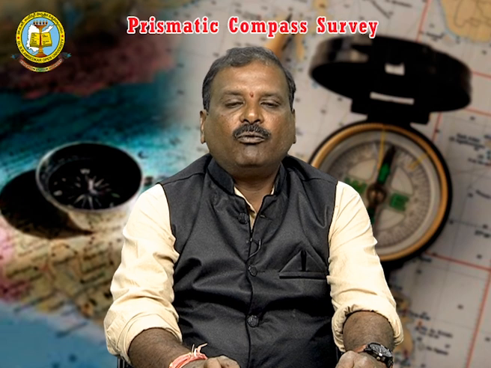Once you have set up the prismatic compass, done centering and done leveling, the next step is that you have to take the readings, or the bearings, which is very important.